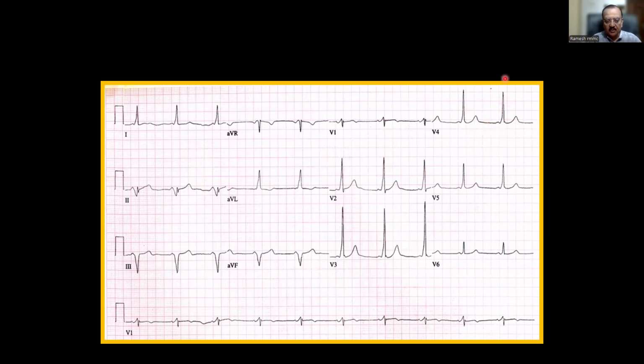P wave immediately followed by QRS. Yes, that's the short PR interval. The diagnosis here is straight away WPW syndrome. Very workable, nothing needs to be done. Just in a fraction of a second, you will be in a position to diagnose WPW syndrome.